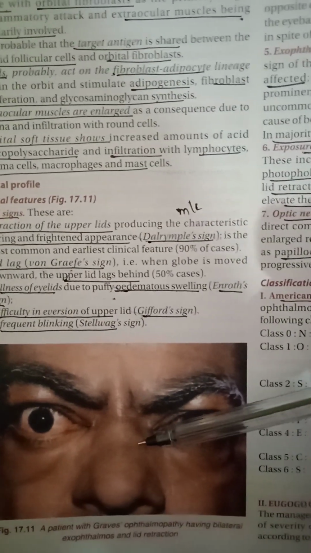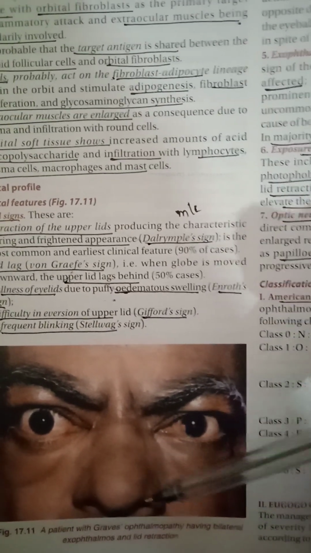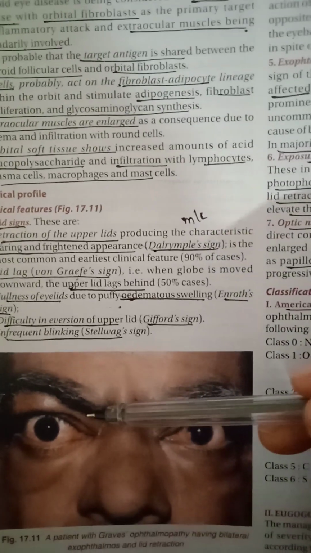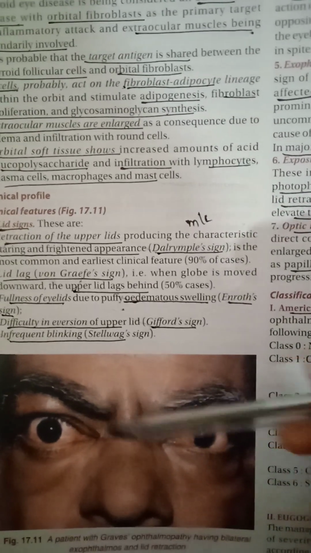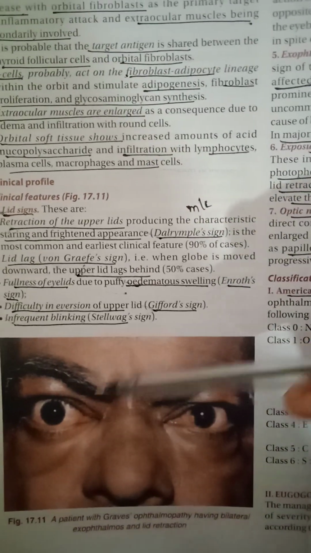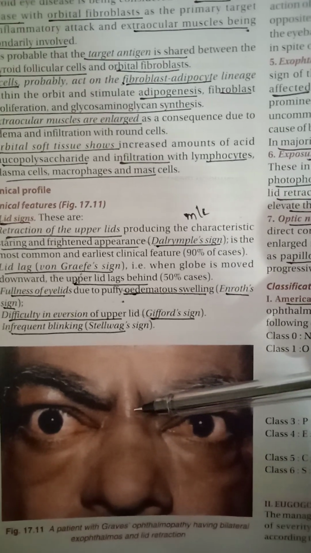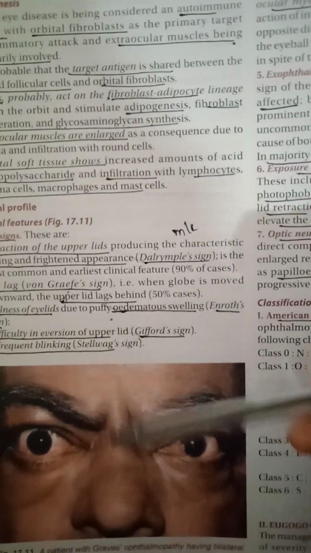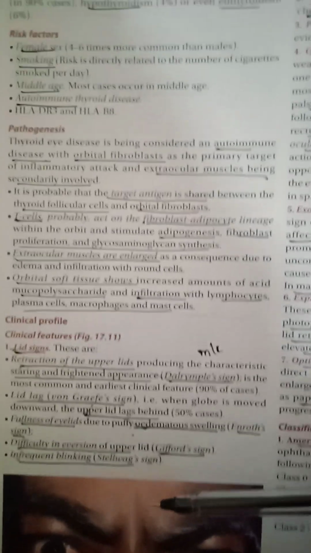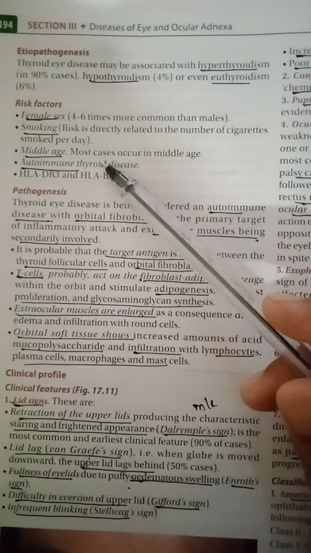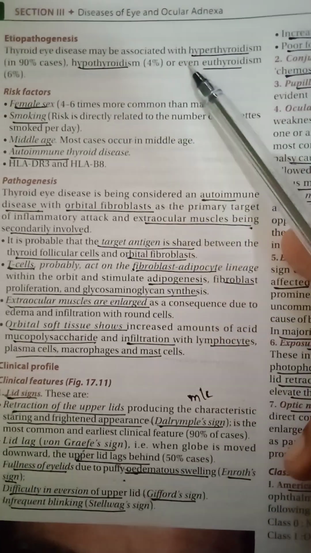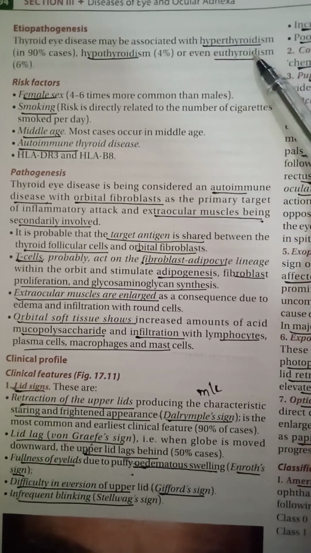Graves ophthalmopathy has bilateral exophthalmos and lid retraction. The condition can be unilateral or bilateral. It's the most common condition in adults presenting with proptosis. The risk factors could be either hypo- or hyperthyroidism, or even a euthyroid state.